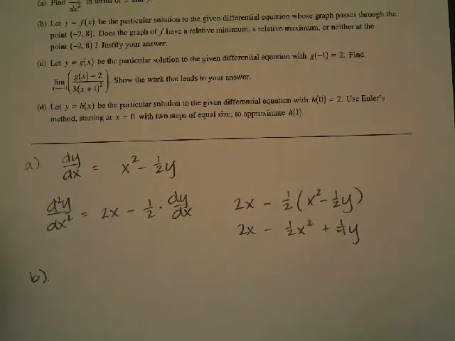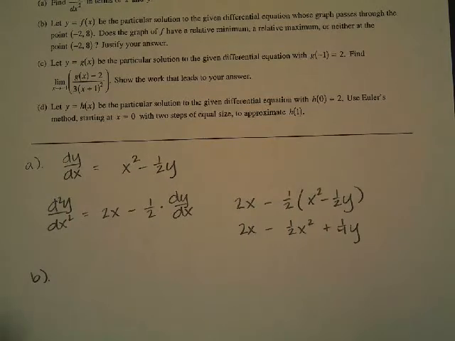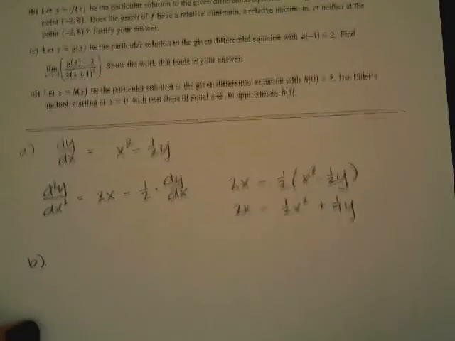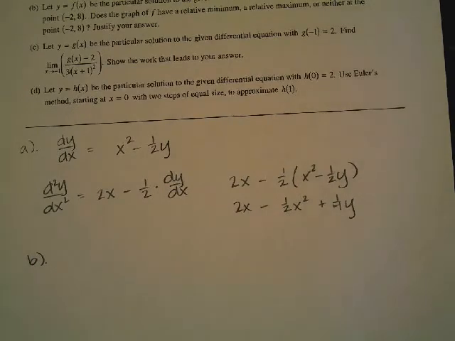All right, part B. Let y equals f of x be the particular solution, and then we want to determine if the graph has a maximum, minimum, or neither. So I decided to kind of work with the information I had to figure this out. So the first thing I wanted to verify, which you probably don't have to do, but I'm going to go ahead and do it anyway.